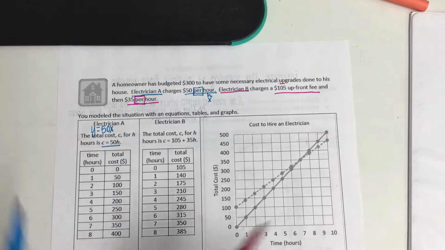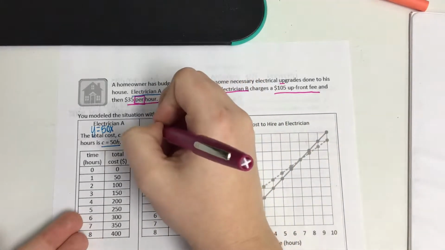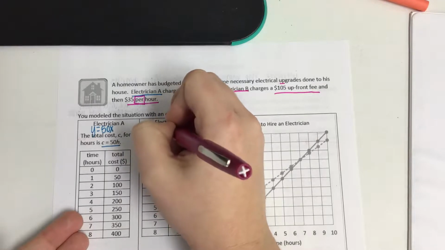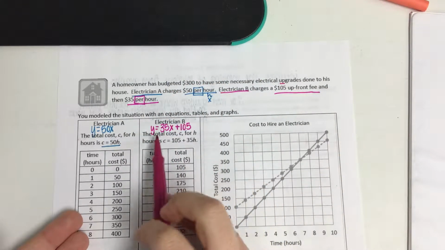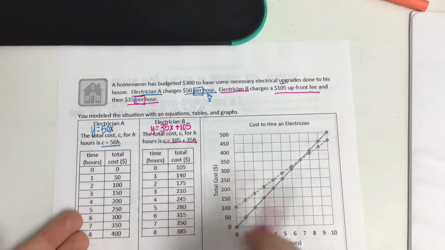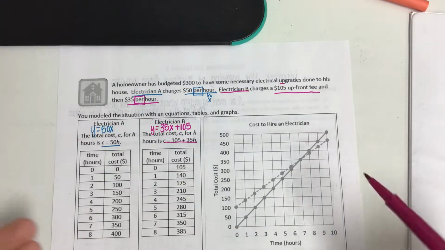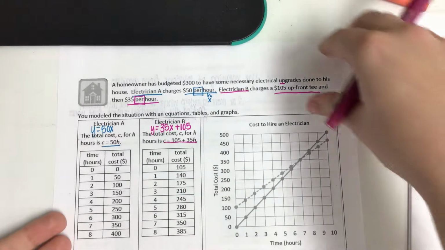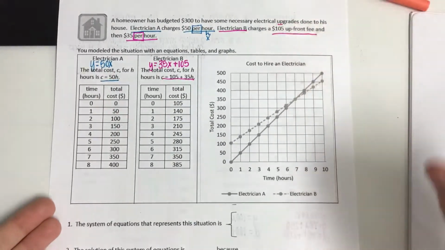For electrician B, it has a $105 upfront fee and $35 per hour. So we would have written it as 35x plus 105. But again, we're going to switch out our variables for c and h, which is how we get this equation right here. So from these equations, we have our two tables and we have our graph with our information.